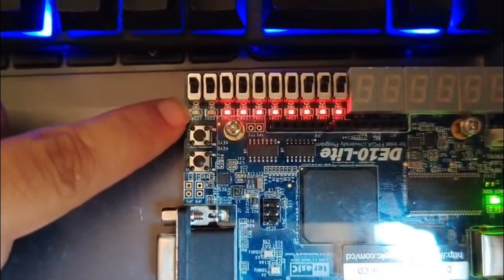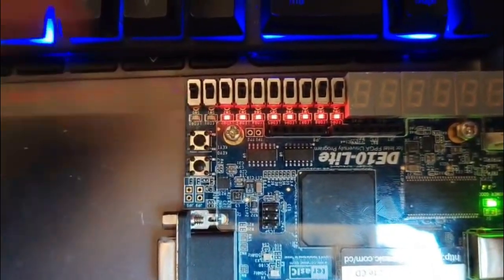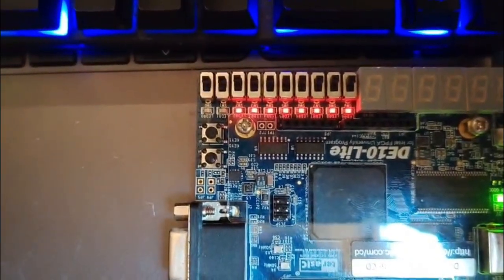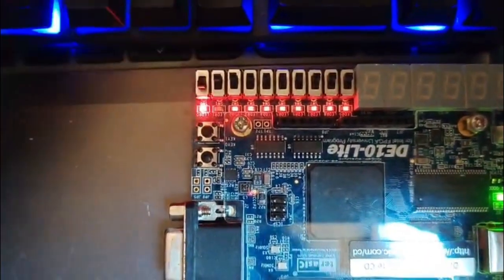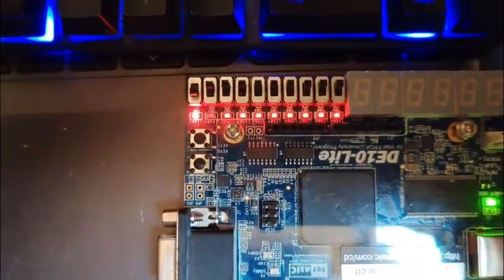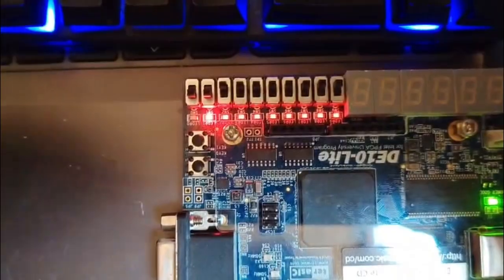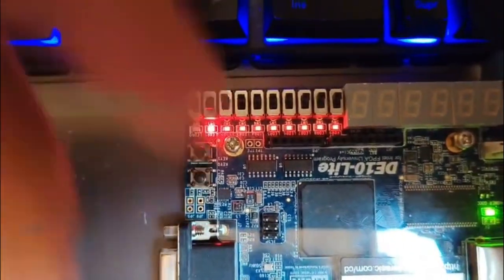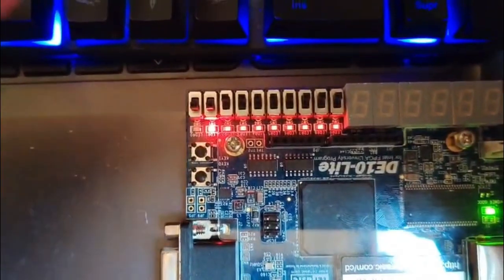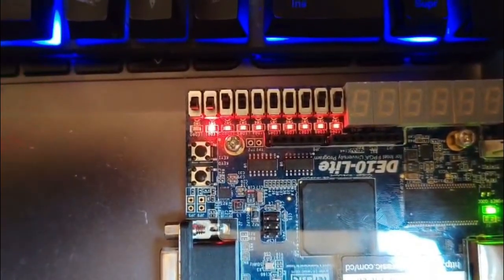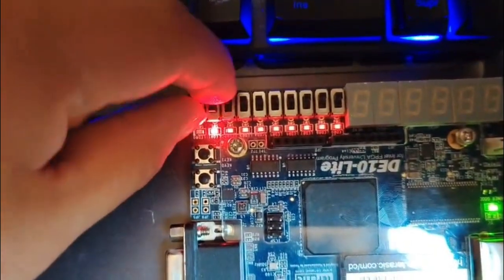Then we have here our original output, and this one is for carry out. You can see that 1 plus 0 is 1. With one add another one, 1 plus 1 is overflow, and the carry out turns on.